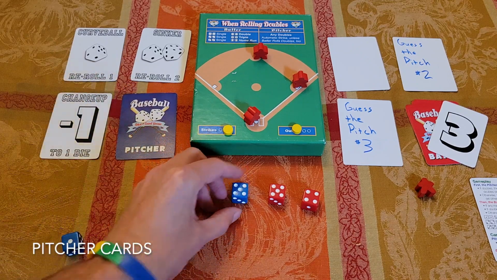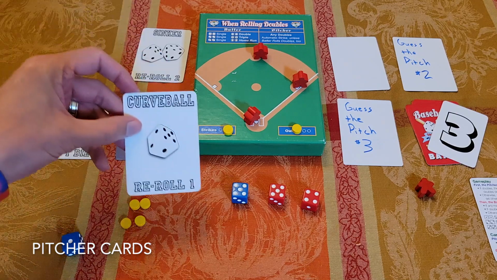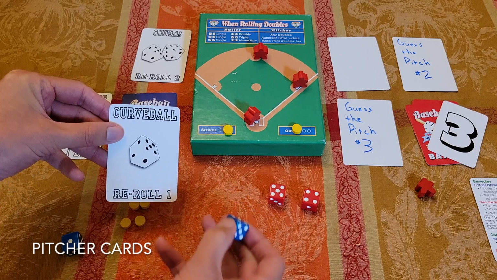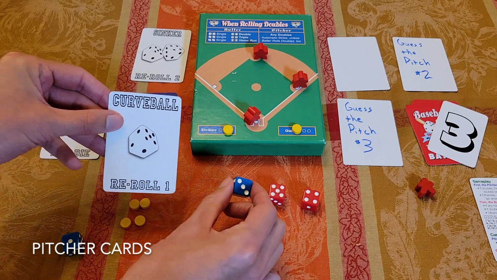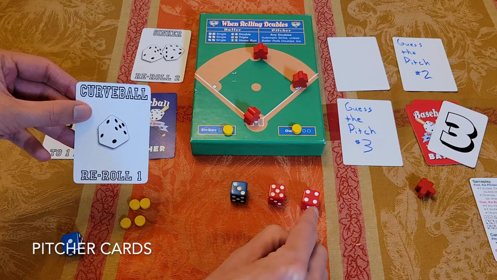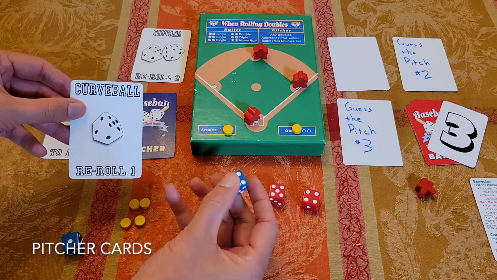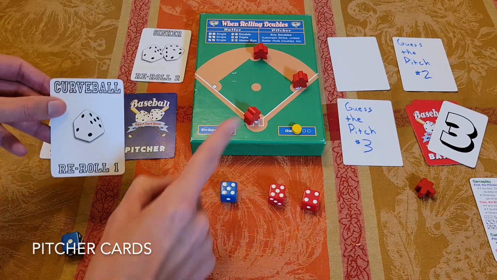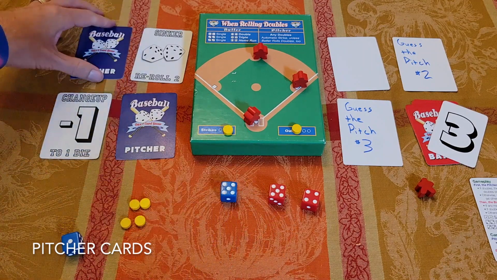Now let's say instead that we wanted to use a curveball. For the curveball, the pitcher re-rolls just the pitch die. Whatever comes up, you have to use. With the 3, that'll be a strike because the batter dice do not match. However, if we re-rolled and got a 5 again, that's going to match one of the batter dice, and the batter will get a hit.